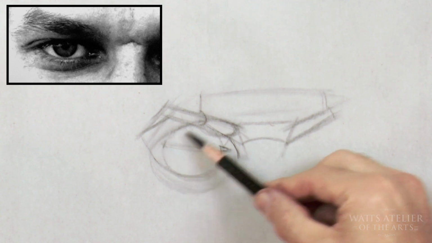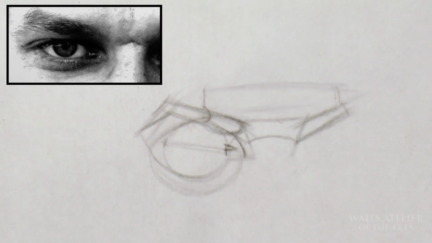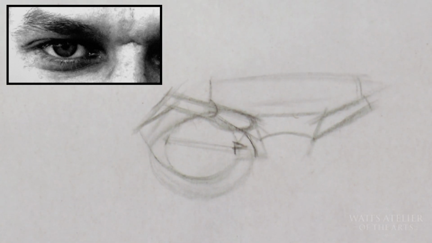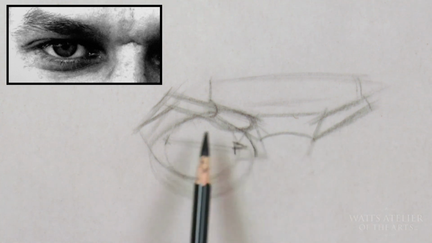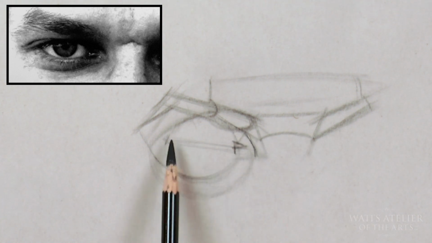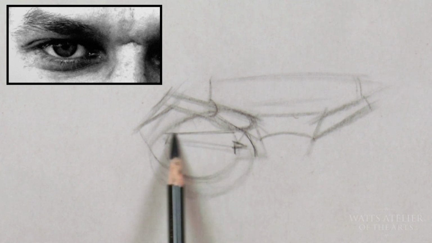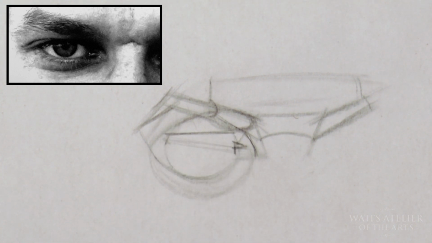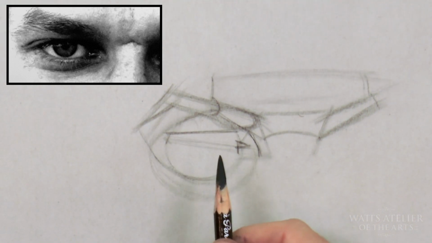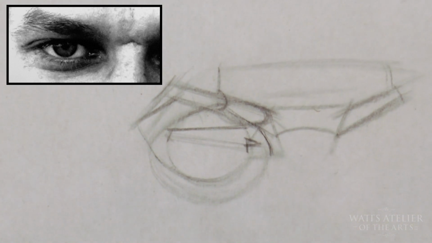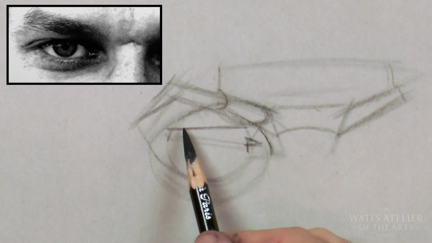And then we have this unit here, and we want to look for something called the epicanthic fold, which is just the upper eyelid crease, basically. So let's see, that one is almost straight. And then there's basically something called the canthus, which is just the end of that fold.